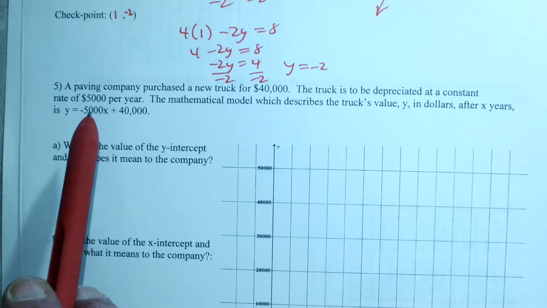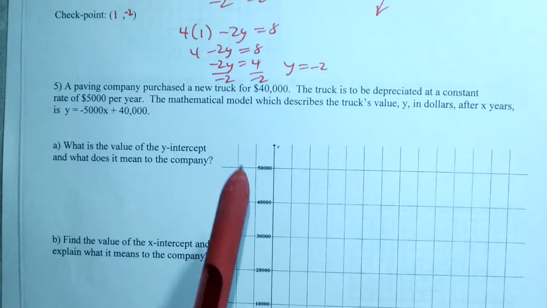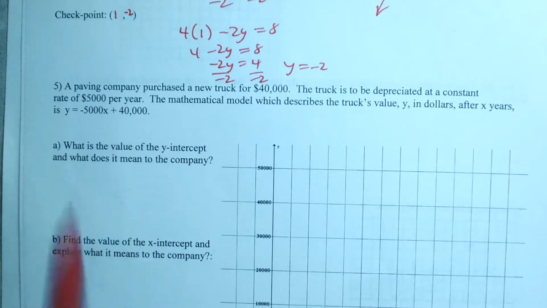And so the negative 5,000 is really like a slope. We're losing $5,000 a year from the original value. So we're going down 5,000 for every year, right? Okay, and I'm just going to walk through the solution to each of these questions.